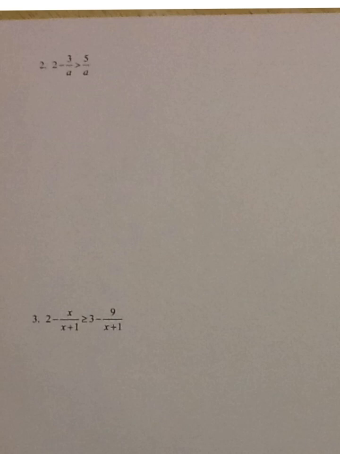Okay, so number 2 says 2 minus 3 over a is greater than 5 over a. So the first thing is we find that critical point. That's when my denominator is equal to 0. So a cannot be equal to 0 because then it's undefined. All right, so I'm going to rewrite this as 2 minus 3 over a equals 5 over a. So I want to get rid of all the a's, make all the a's 1.